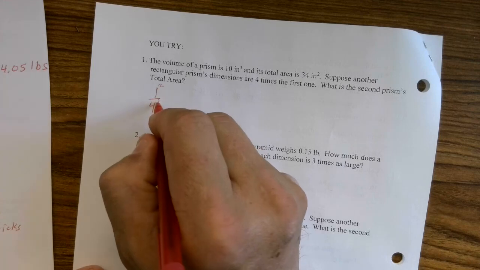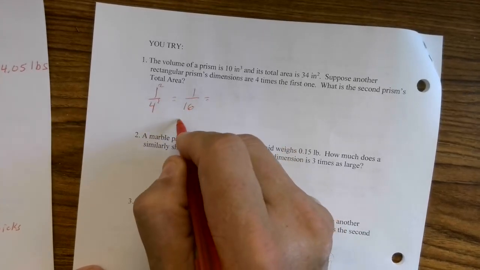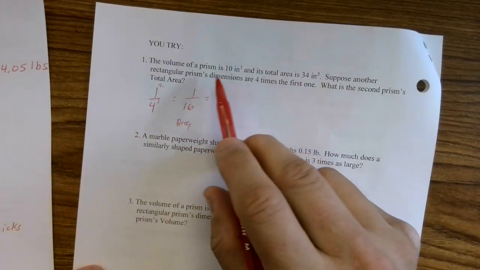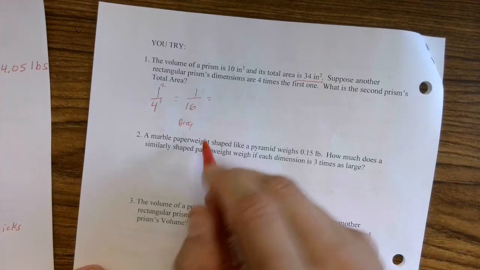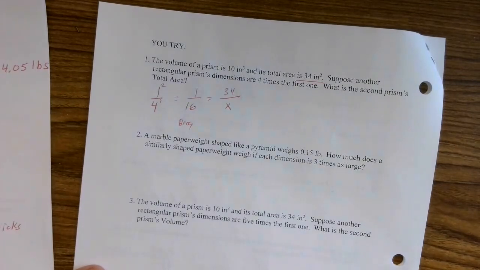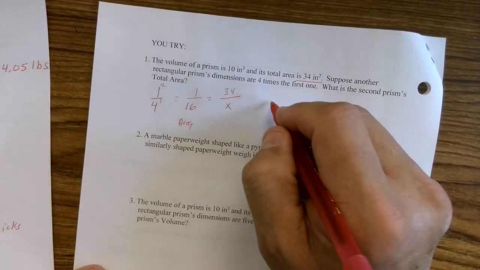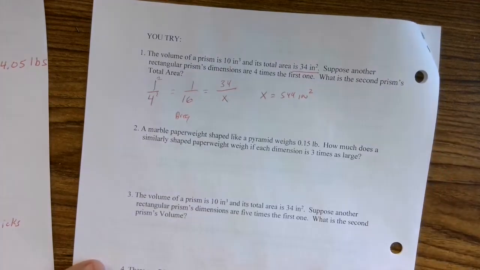We have to square that to get our area ratio, 1 over 16. Okay, total area is 34. So if this one is 34, we want to find x. So cross multiply, x equals 544 inches squared for the larger one.